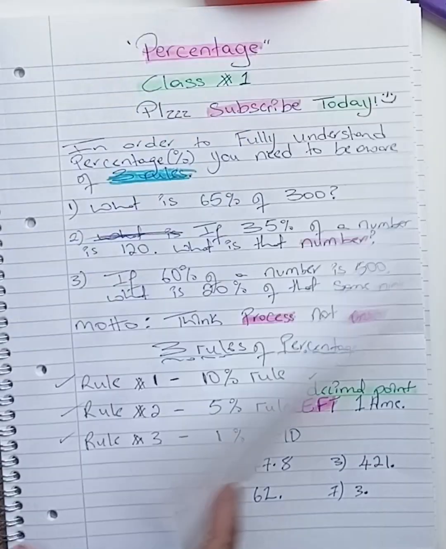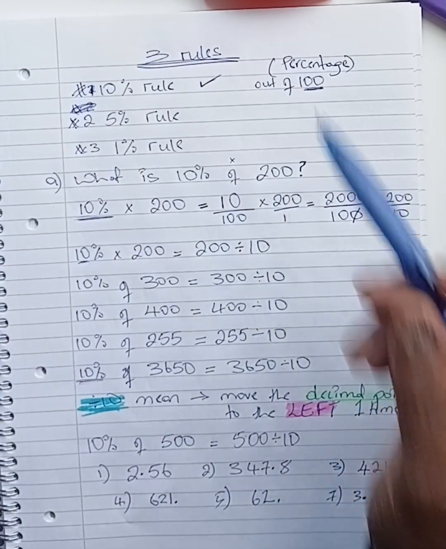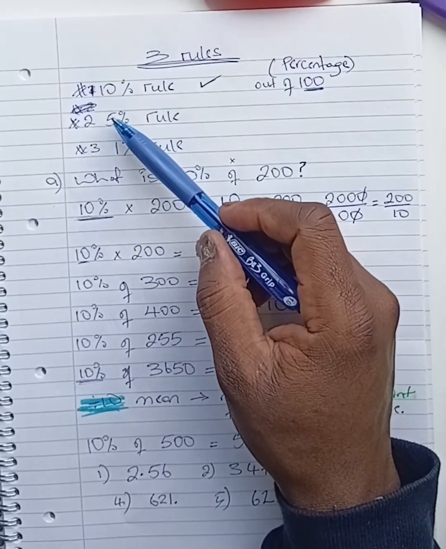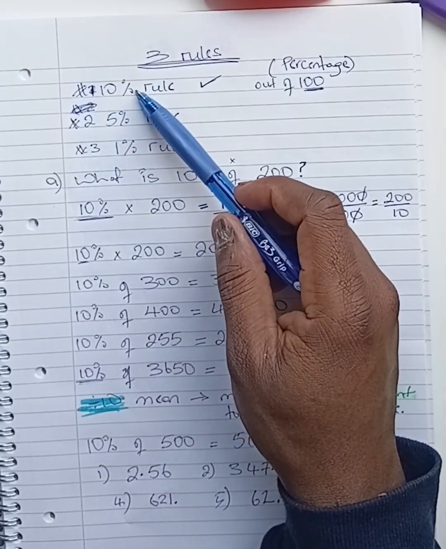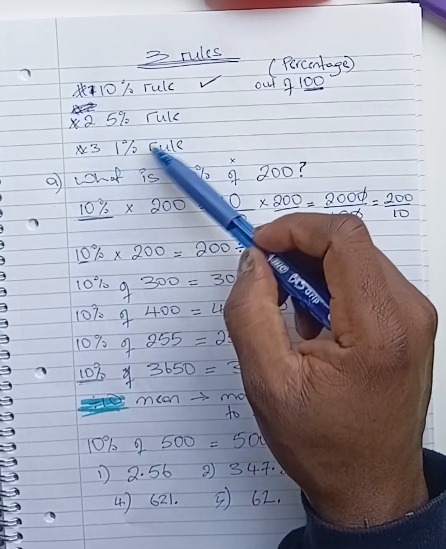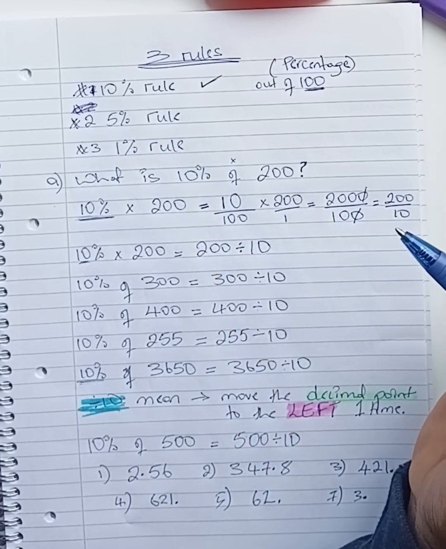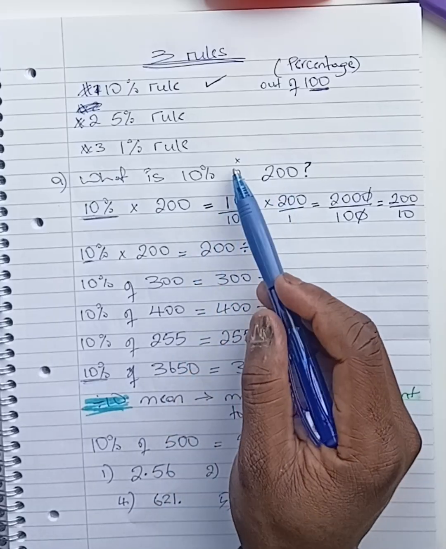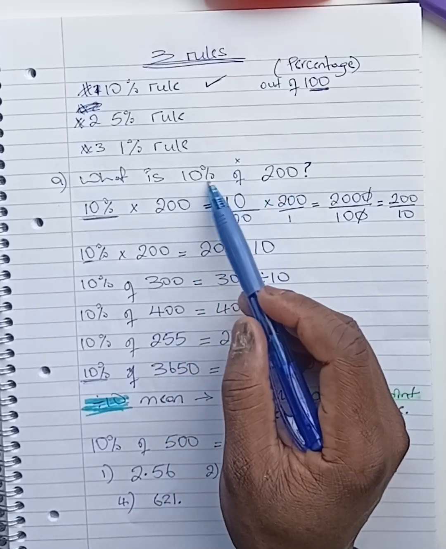Good. Moving on. Now, the 3 rules, once again, percentage means out of 100. Rule number 1, the 10% rule. Rule number 2, the 5% rule. And rule number 3, the 1% rule. Now, let's get into business. Now, what is 10% of a number? Of means multiply. 10% of a number.